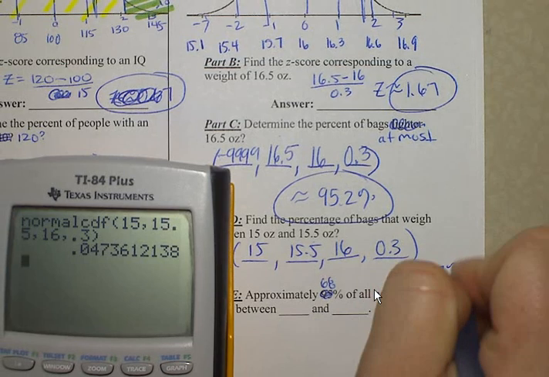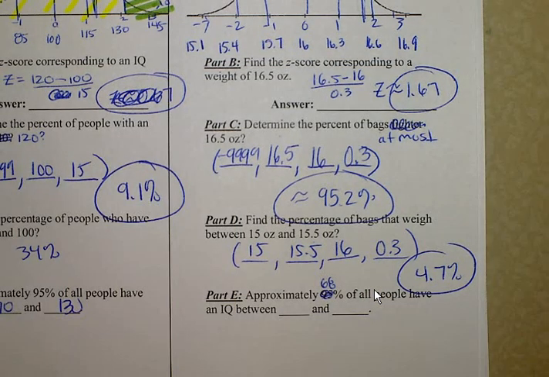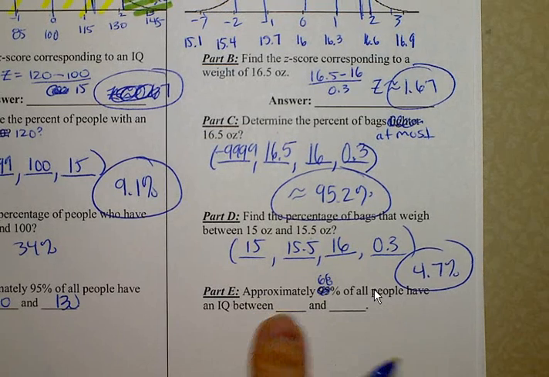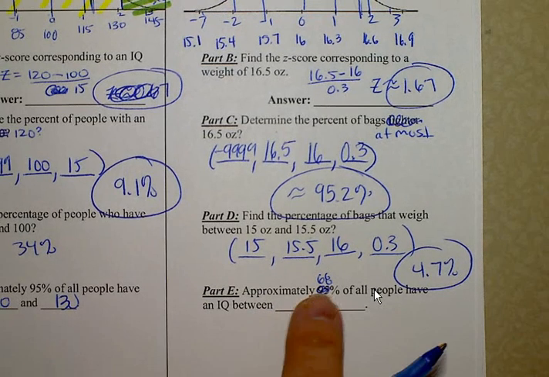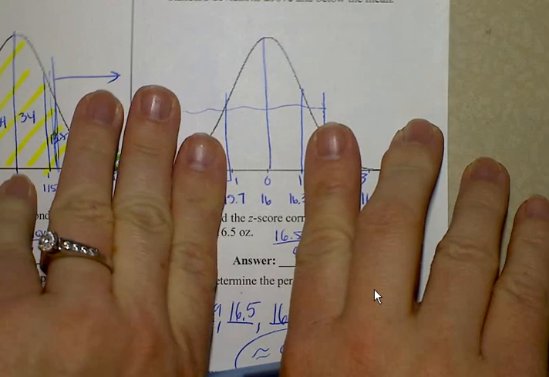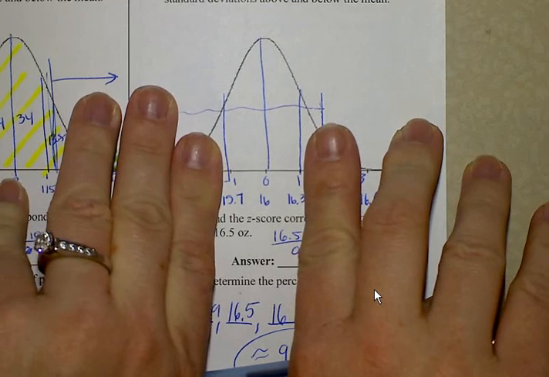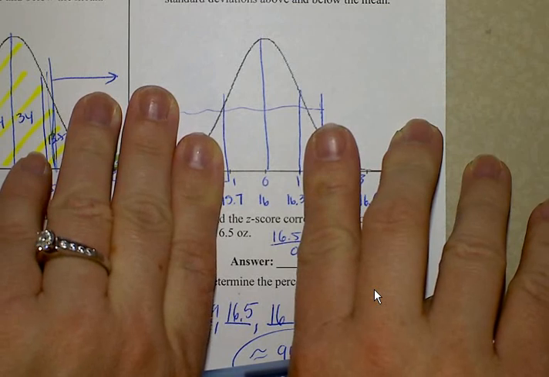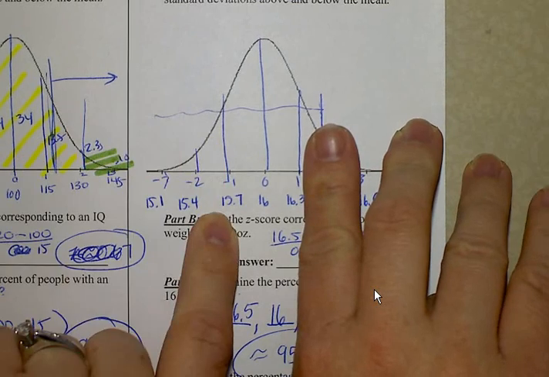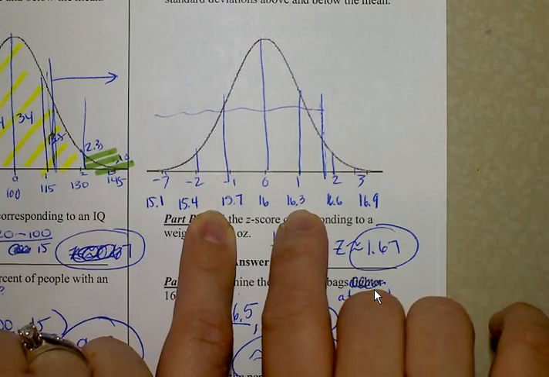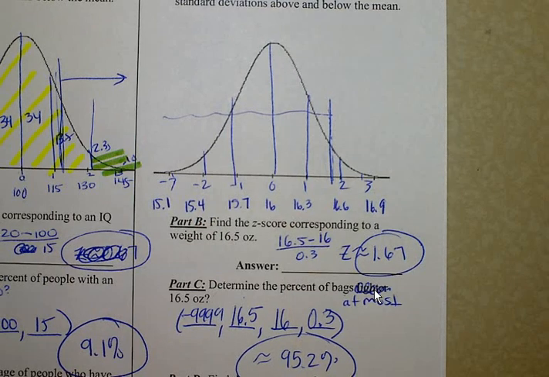Approximately 4.7%. Now, the last part says approximately what percent of all bags have weights that are in the middle 68th percentile. 68th is between -1 to +1 standard deviations from the mean. So that would be 15.7 to 16.3.